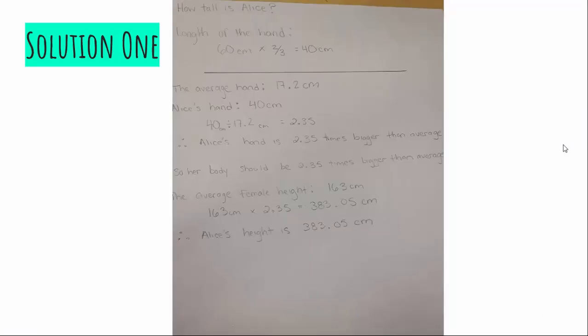Using the length of the average hand as 17 2/10 centimeters long, we compare the length of Alice's hand to the average hand. It is 2 35/100 larger. Thus, we multiply the average female height by 2 35/100 to get Alice's height.